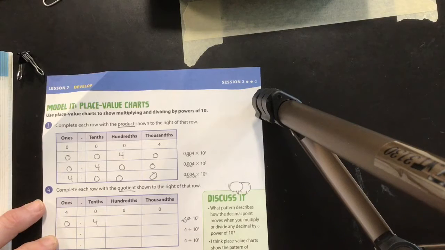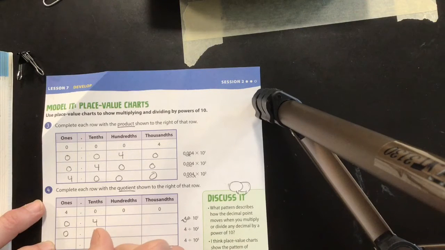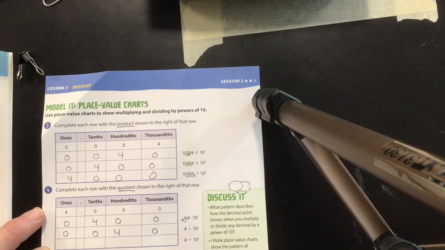And if I'm dividing it by 10, it's getting smaller, so I go 1, 2, 0.04. And again, I guess we should put these in here because they're originally working with that. It doesn't really matter, but. And then the last one, 4 divided by 10 to the 3.